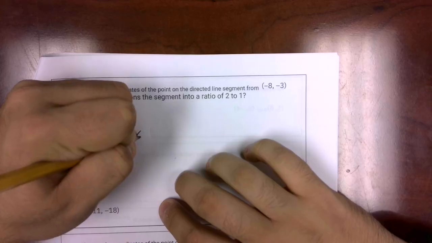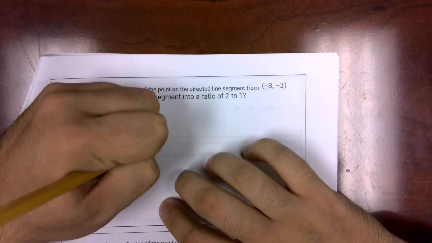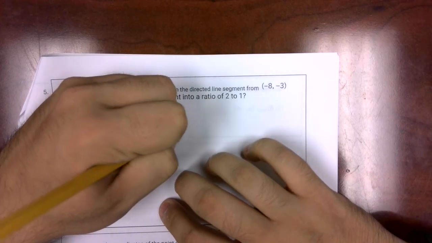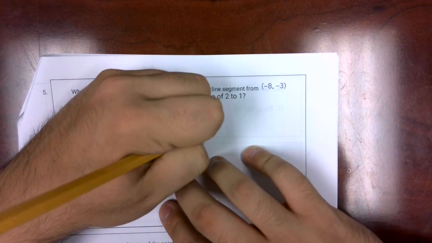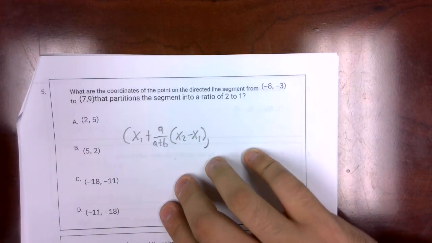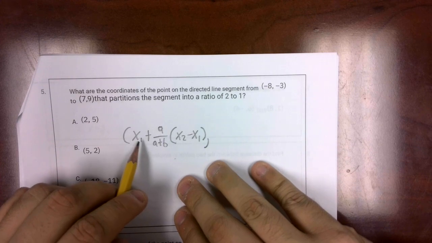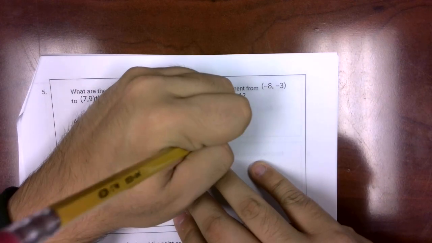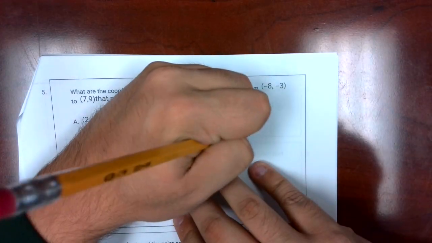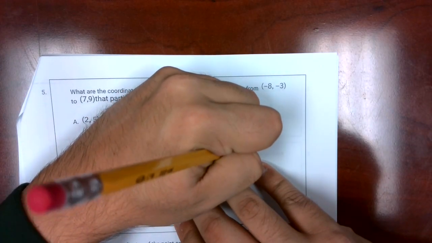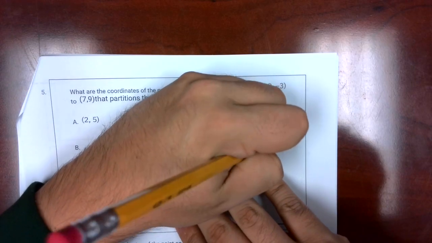We have x1 plus a over a plus b, x2 minus x1, comma, the same thing we just did here. Instead of x, now we do the y. y1 plus a over a plus b, y2 minus y1.